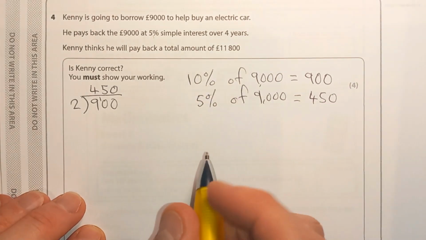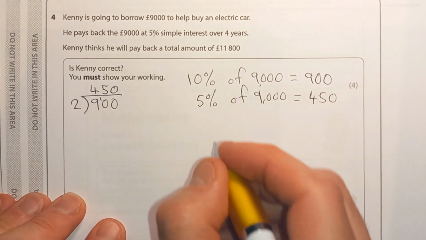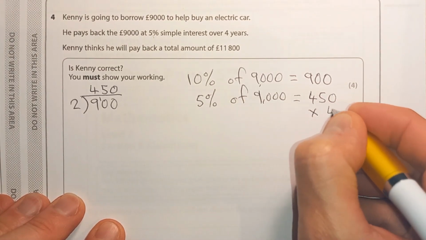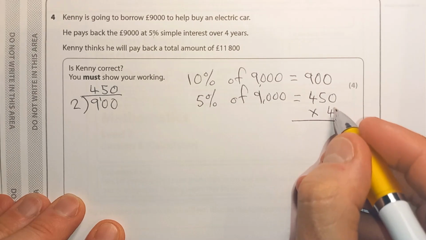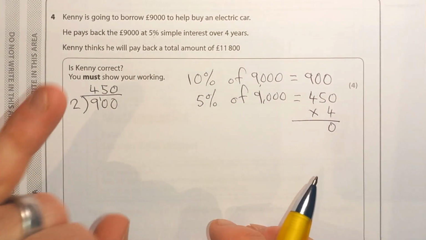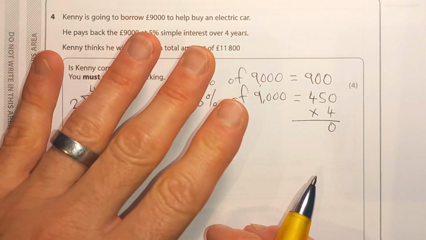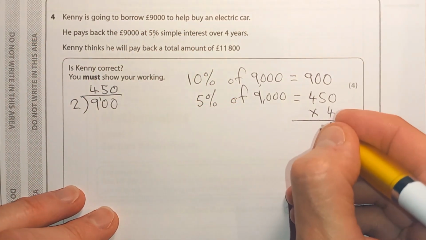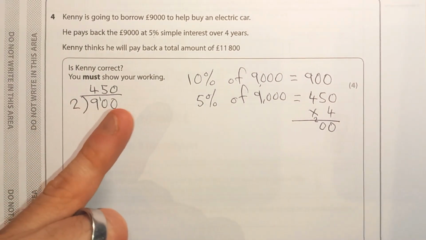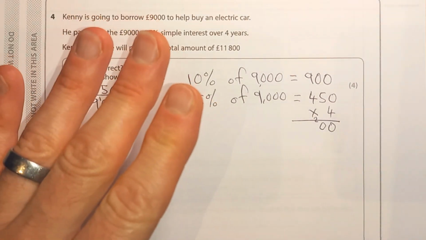Now it's over 4 years. So that means we want to multiply our 450 by 4. Well, 4 times 0 is 0. 4 times 5, 5, 10, 15, 20. So 0, carry the 2. And 4 times 4, 4, 8, 12, 16.